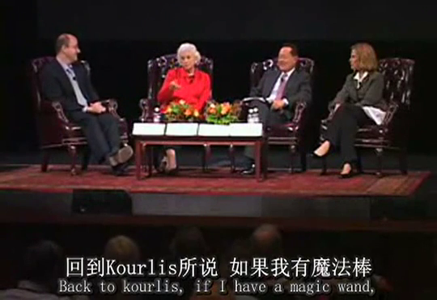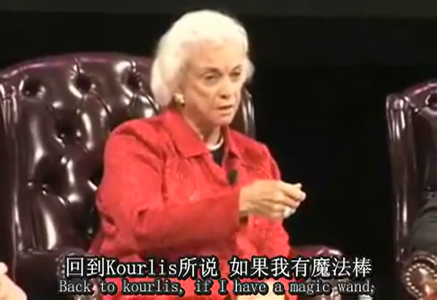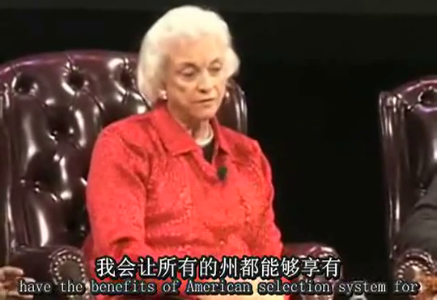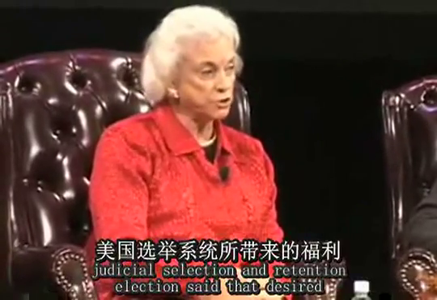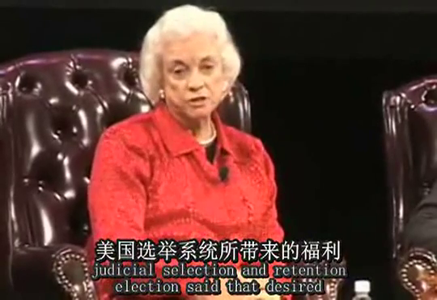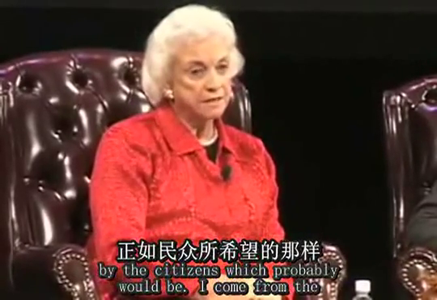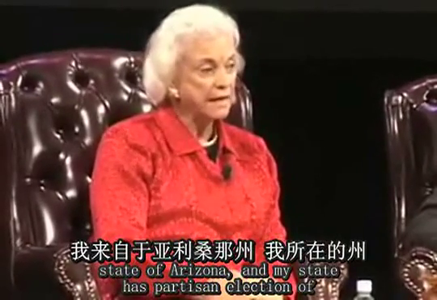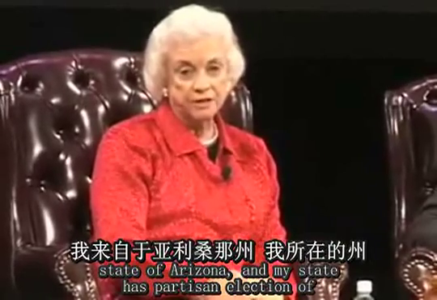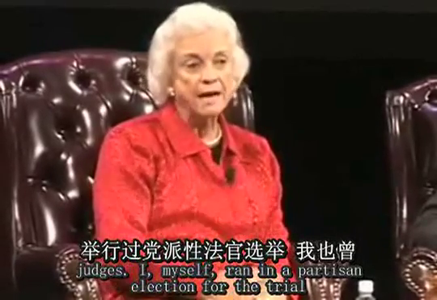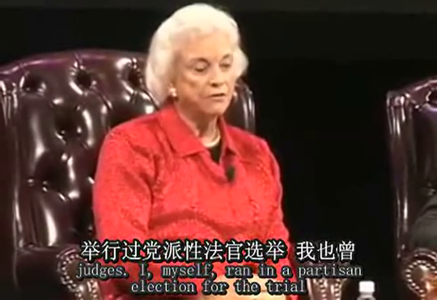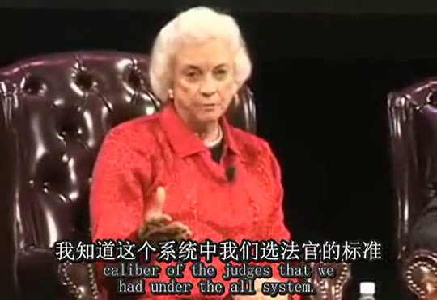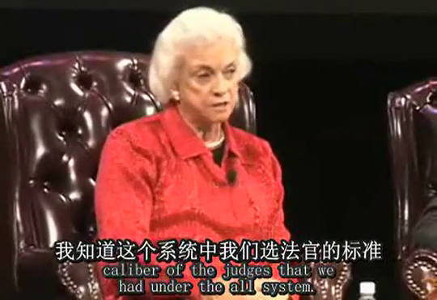Justice O'Connor? Like Becky Corliss, if I could wave a magic wand, I would see to it that all states had the benefits of a merit selection system for judicial selection and retention elections if that's desired by the citizens, which it probably would be. I come from the state of Arizona, and my state had partisan election of judges. I myself ran in a partisan election for the trial bench, so I've been through the process, and I know the caliber of the judges that we had under the old system.